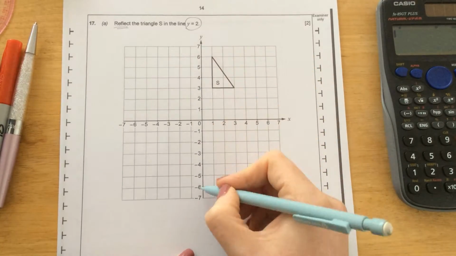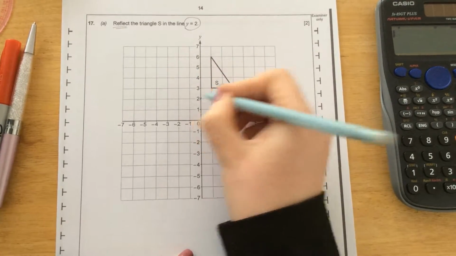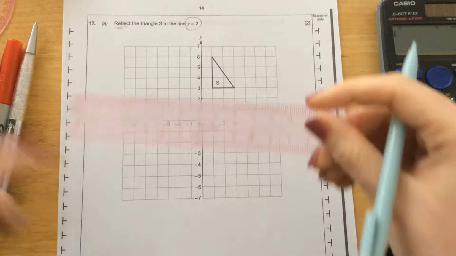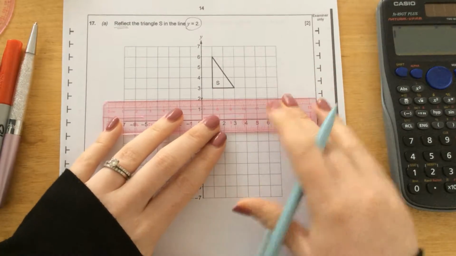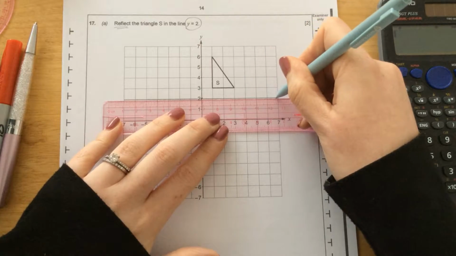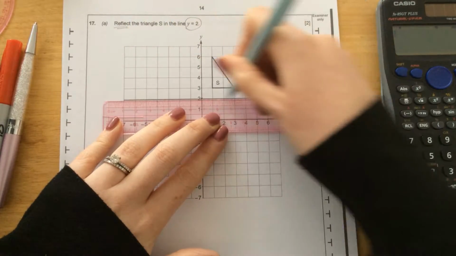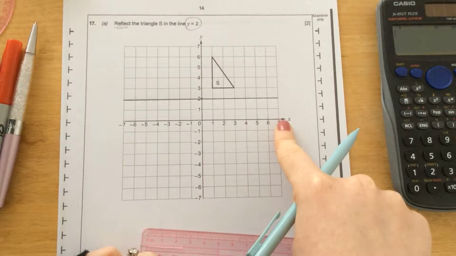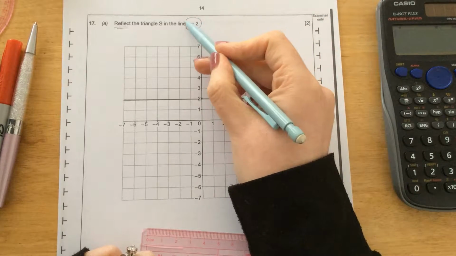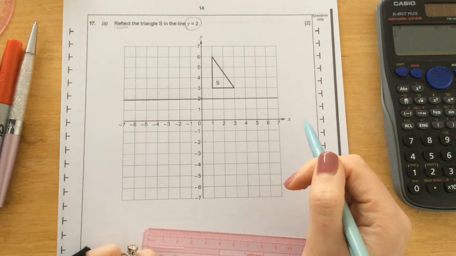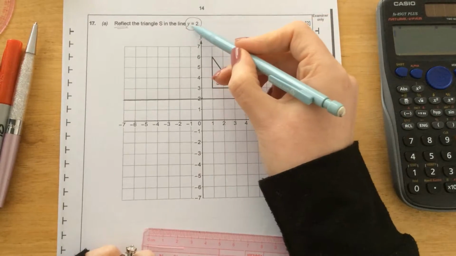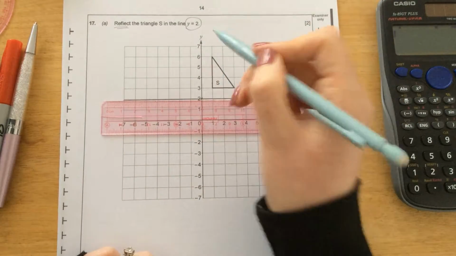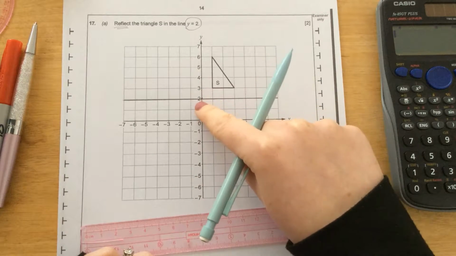Well, y is the vertical axis here. Y is 2 is there. So I need to draw a line to cross that 2. So actually I'm going to end up drawing a horizontal line. When we learn about x-axis and y-axis, we learn that the y-axis goes up and down and the x-axis goes across. But when we're doing reflection lines, that's actually turned upside down really. It's the opposite. If it says y equals something, then usually you've got a line going across because that is only touching the y-axis at 2.